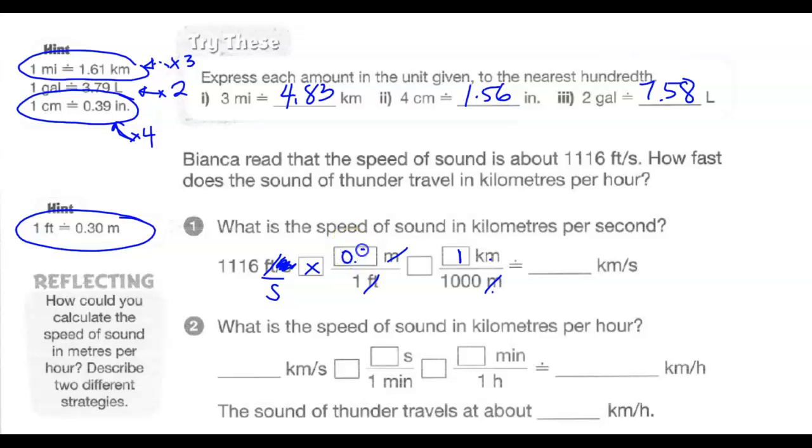So 0.3. Then all you're doing is multiplying these three, and this is per second, remember. So multiplying those and then dividing by 1,000.